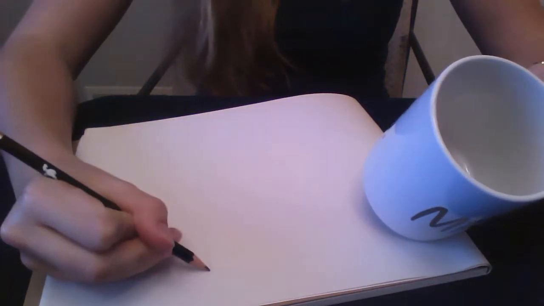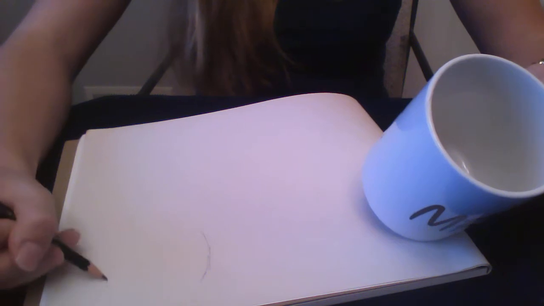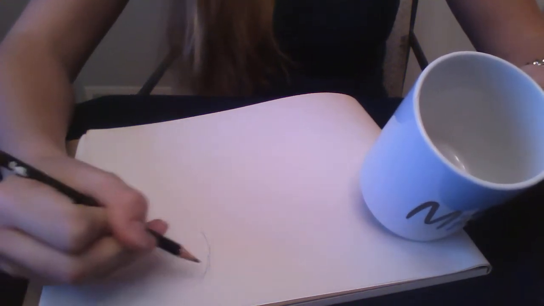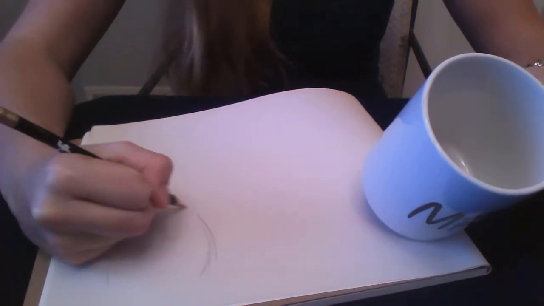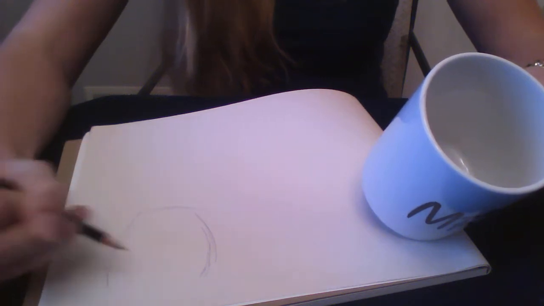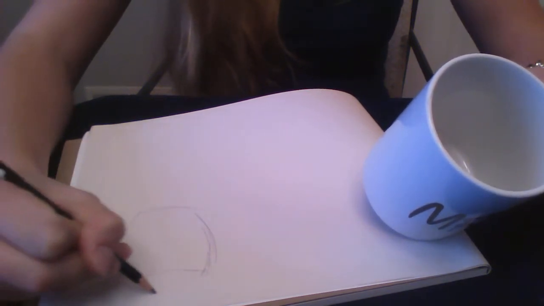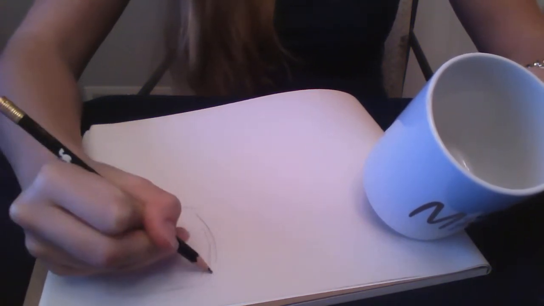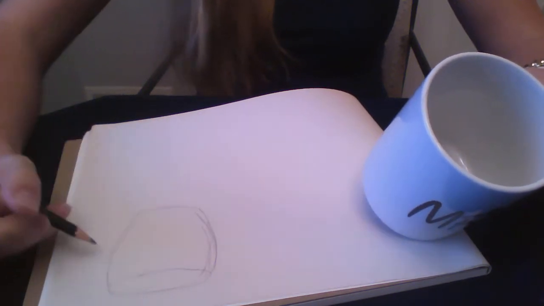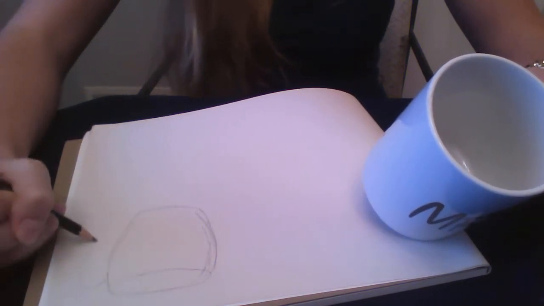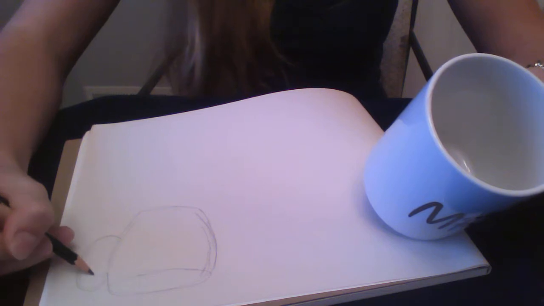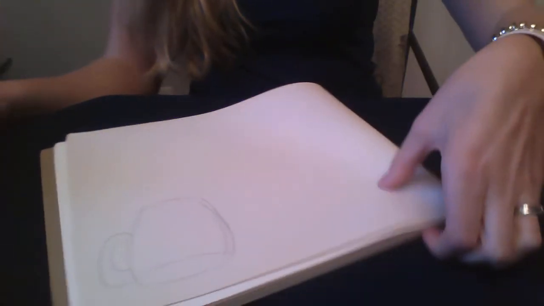I'm going to first draw my mug. I'm going to draw it a little differently than the shape it is because I prefer a more rounded mug. I'm just going ahead and drawing my basic details here. There's the handle. Okay, so there's my mug.